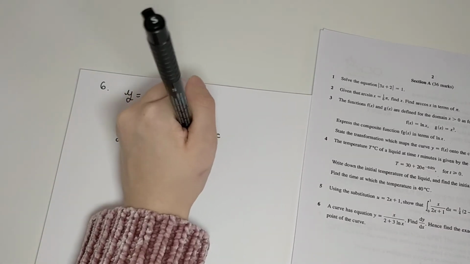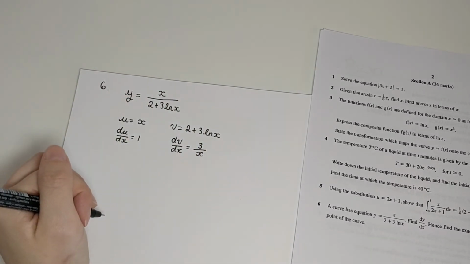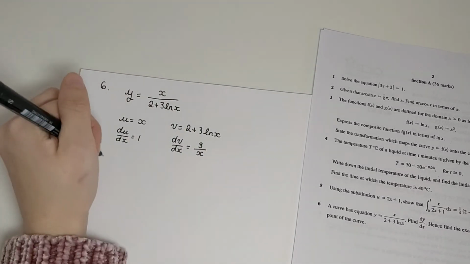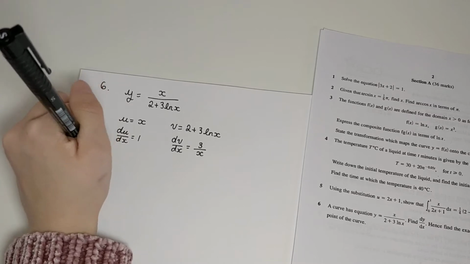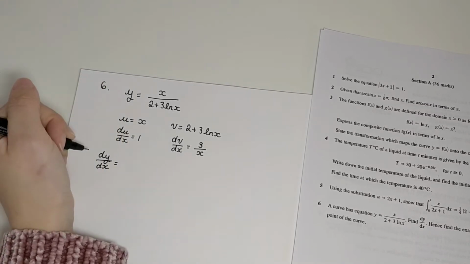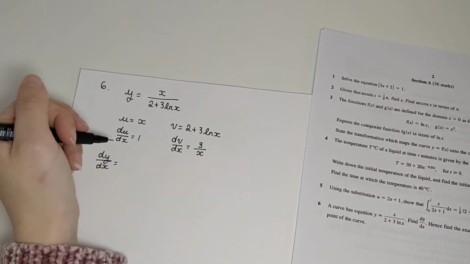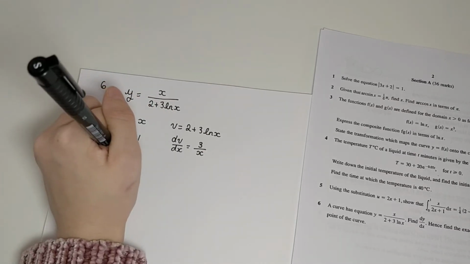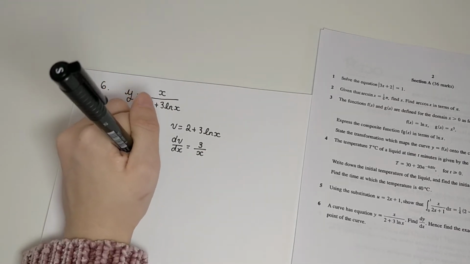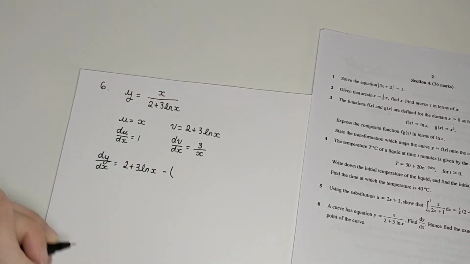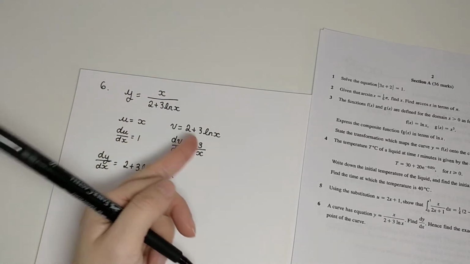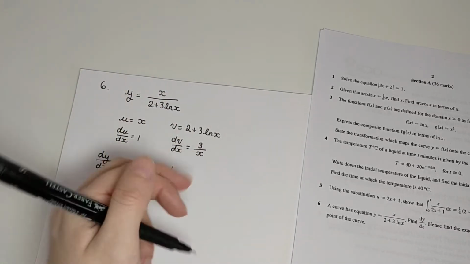So that's 3 over x. Okay, so dy by dx is, using the quotient rule, v du by dx minus u dv by dx. Oh, that's good. That just becomes 3.